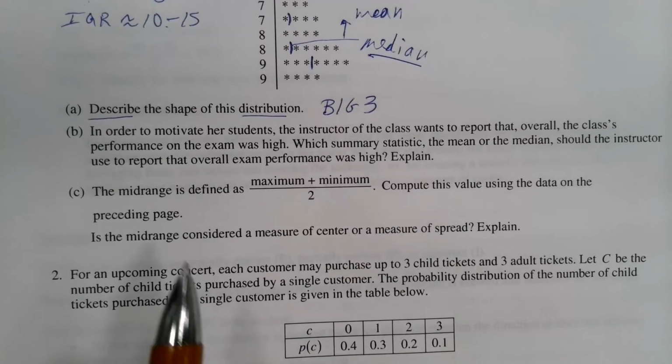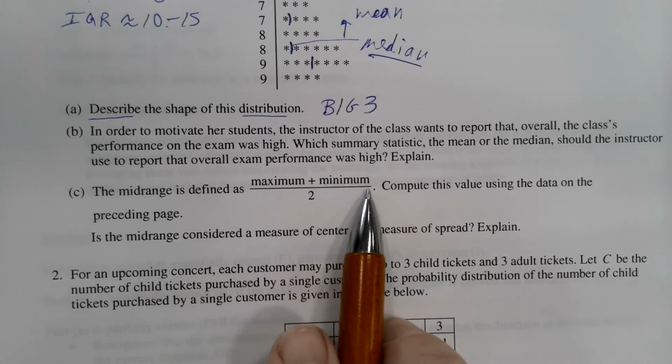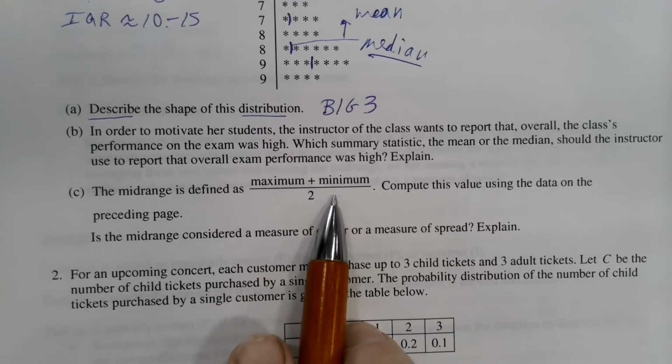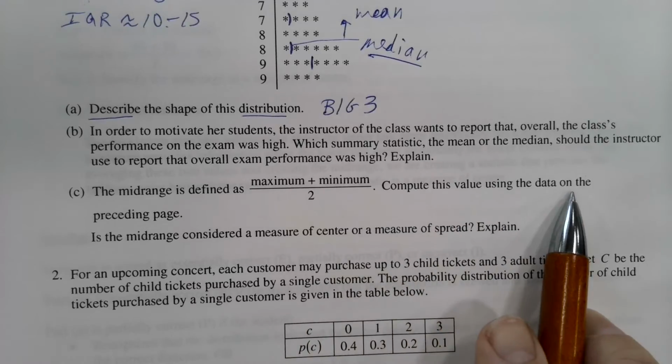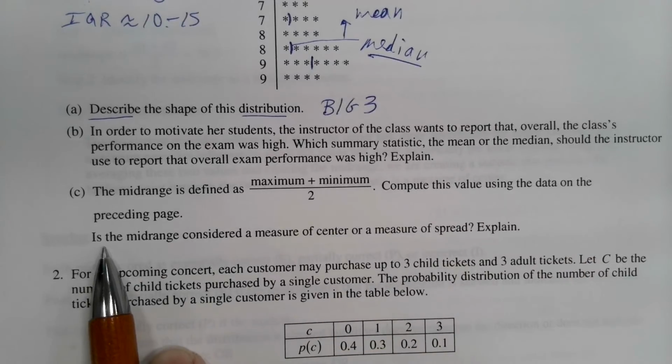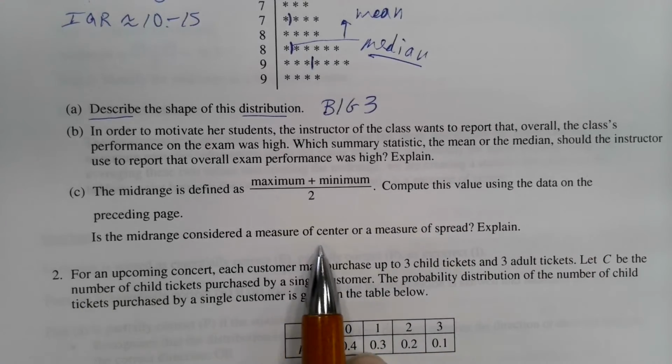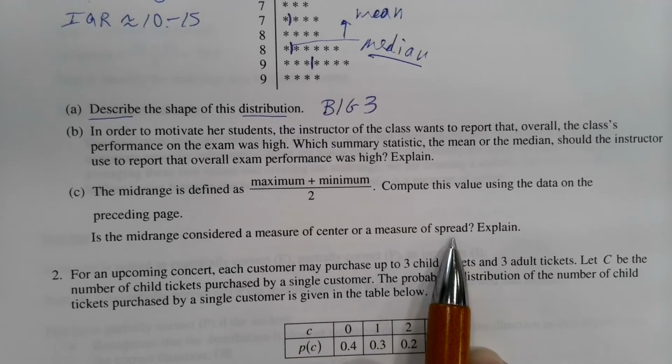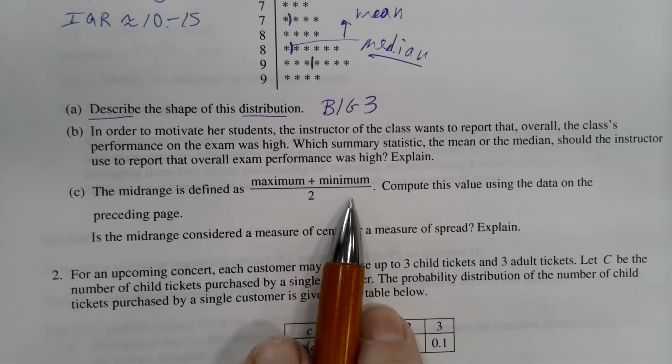Part C, the mid-range is defined as the maximum plus the minimum divided by 2. I've seen this more than once. This comes up, I wouldn't say a lot, but it shows up. It's kind of a different way of getting center. So compute this value on the preceding page, and then they ask you, is that number considered a measure of center or spread? This is a center, right?